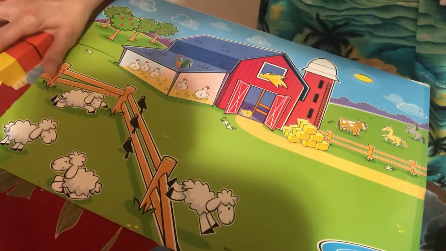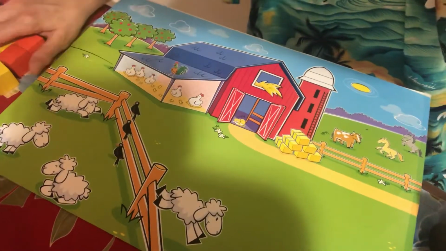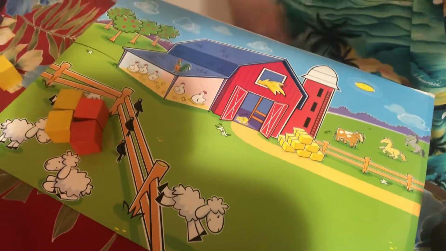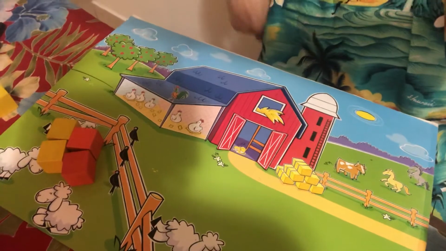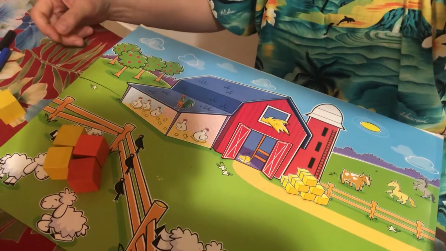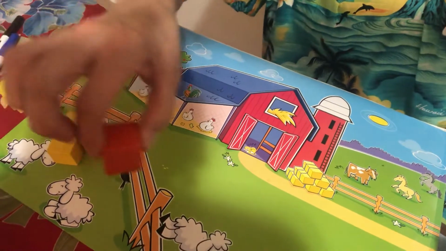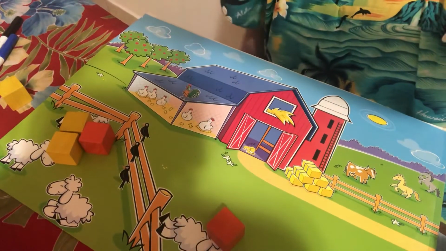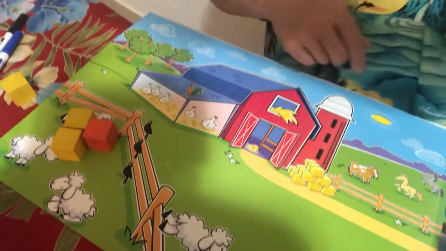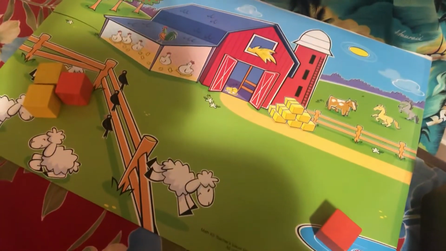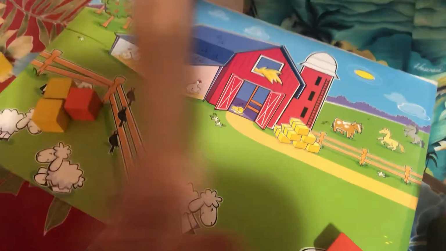So we're going to take 4 sheep, because that's the beginning of the story, right? And we're going to place the sheep in the pen. There they are. They're penned in by the gate. Okay? And what's the next thing that happens? One of the sheep, there he goes, jumps over the fence so it could get a drink of water from the pond. There he is, drinking water from the pond. How many sheep are still in the pen?